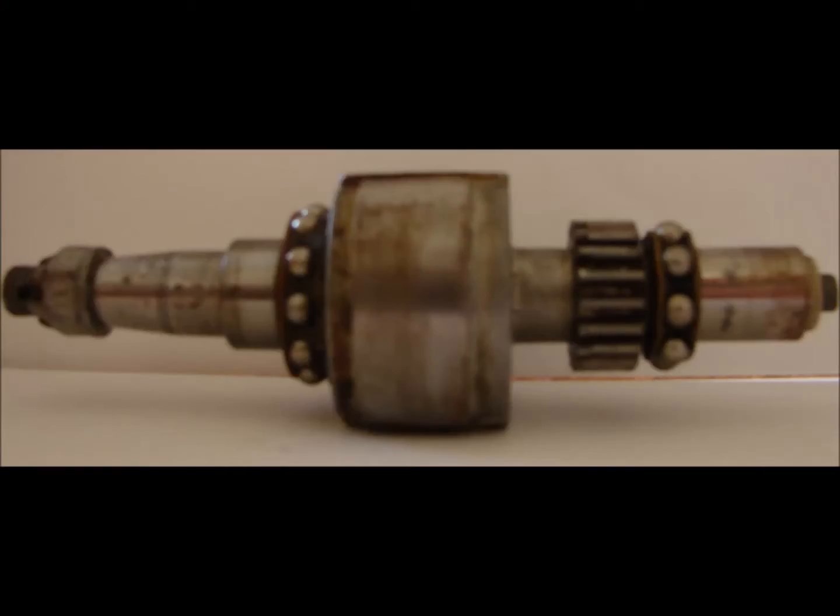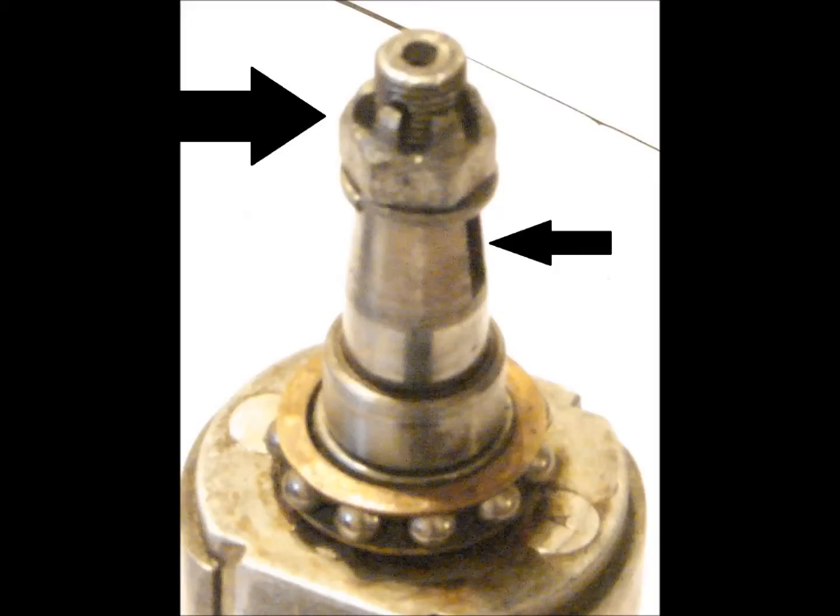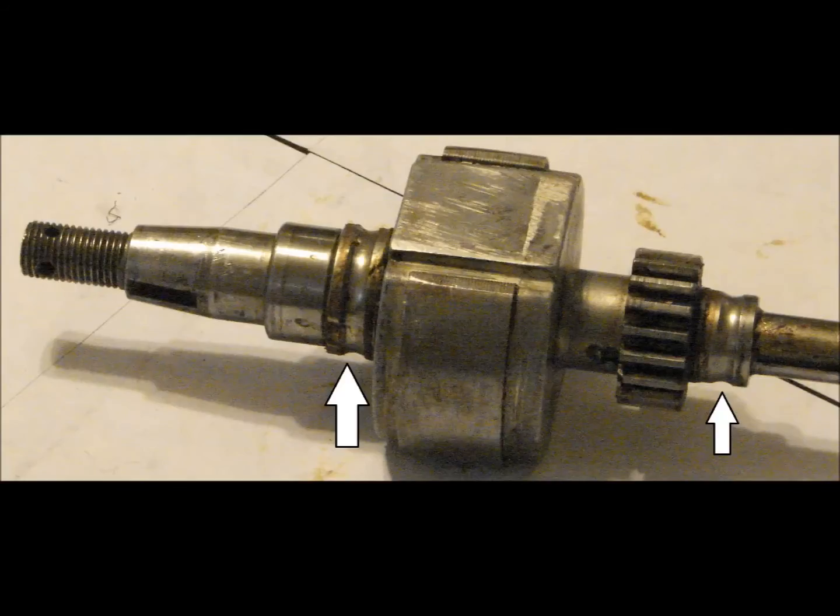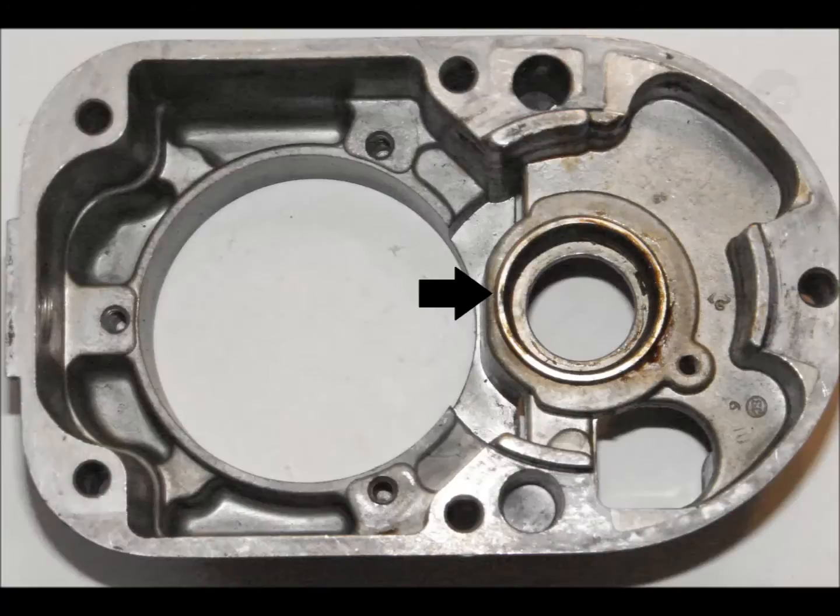The rotor is the largest component of the magneto. The rotor is divided into several sections. The drive end of the rotor is threaded and made to accept an impulse coupling. The impulse coupling is locked into place using a Woodruff key and a castellated nut. The next section is the large ball bearing. The inner race is pressed onto the rotor. The outer race is pressed into the magneto housing.